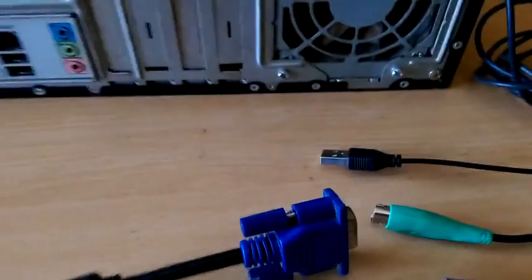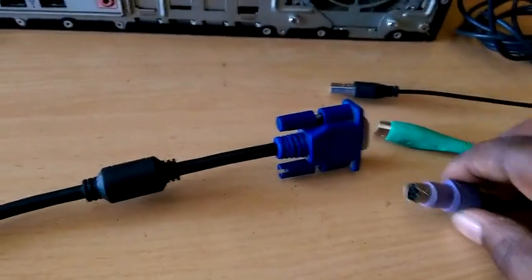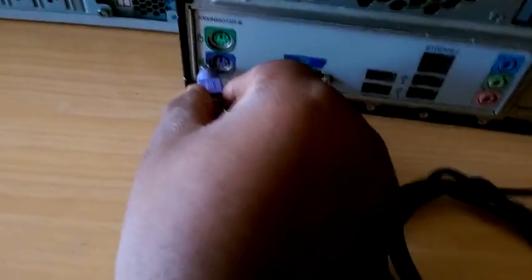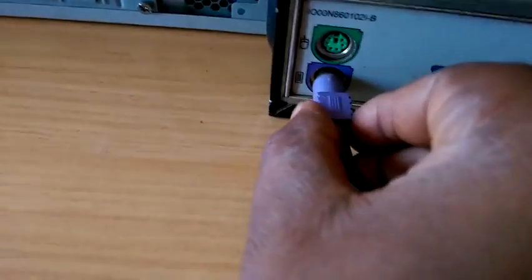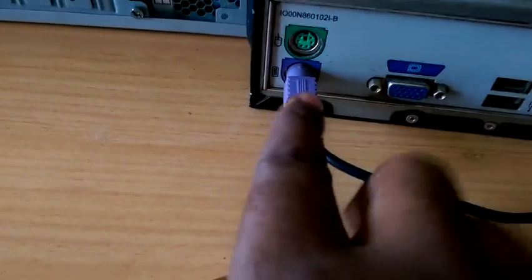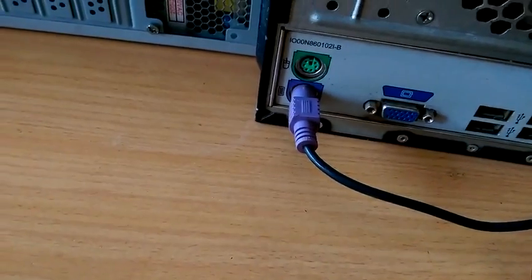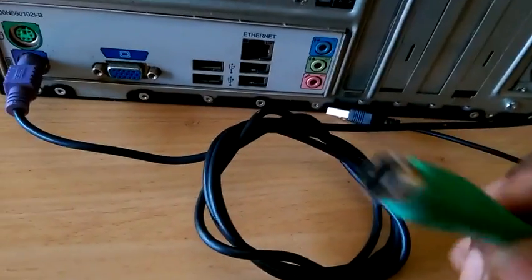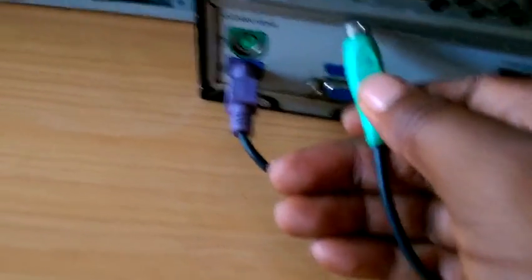So let's see how to connect them. Start with the keyboard. You can plug it here into the port. This is for the keyboard, a PS2 port with a PS2 connector. Then we have PS2 for the mouse. We can just plug it here.